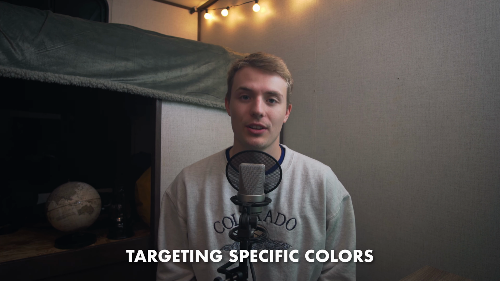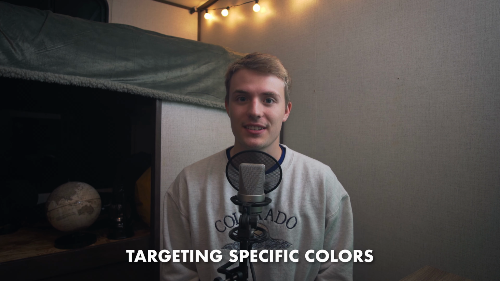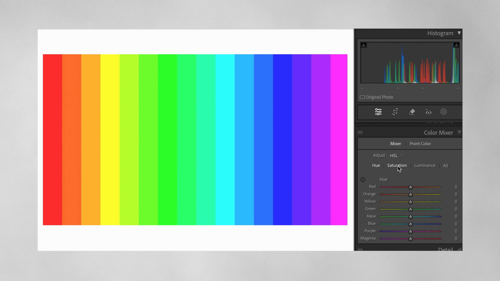After you've gotten your foundational exposure and contrast edits done, let's jump into targeted color adjustments with the HSL sliders. HSL stands for hue, saturation, and luminance. Hue changes the actual color of the one that you're selecting. For example, you can shift the green slider over towards yellow or towards teal for a more cinematic look. Or you can make the yellows more gold or rich for a golden hour feel.